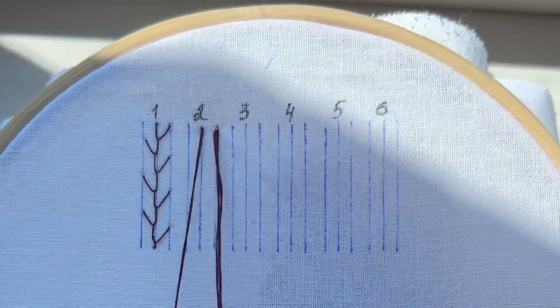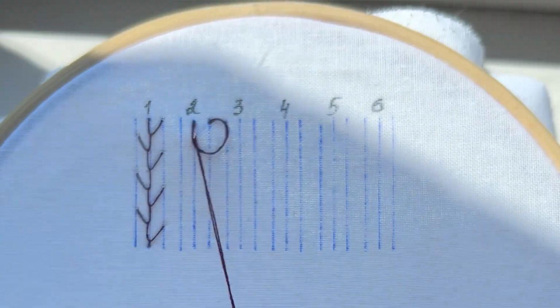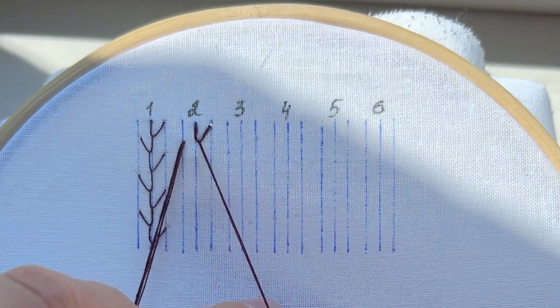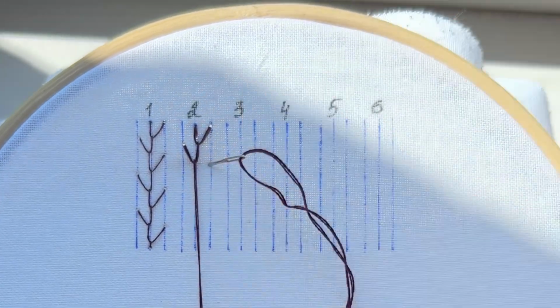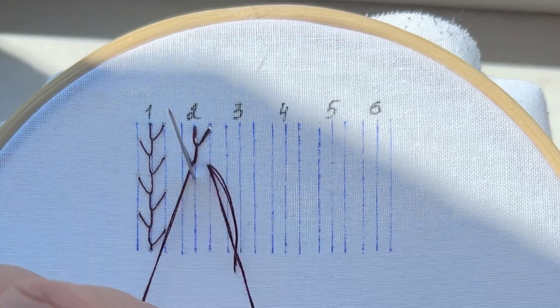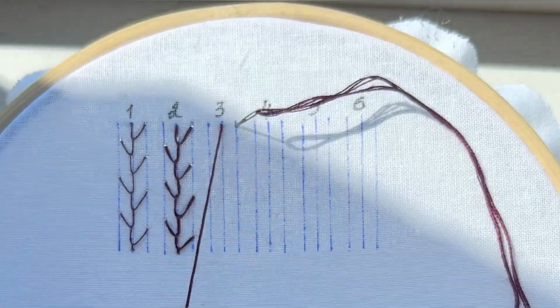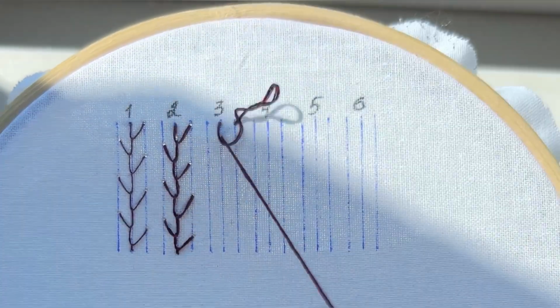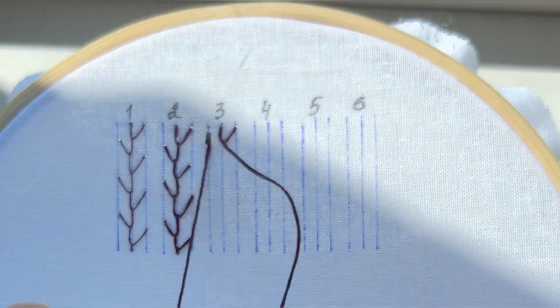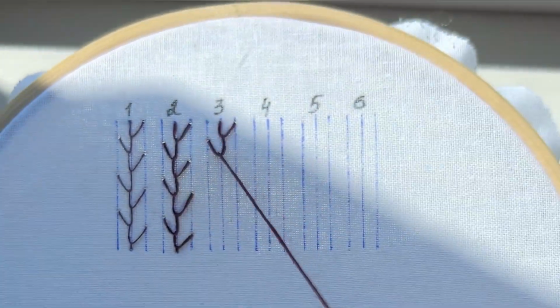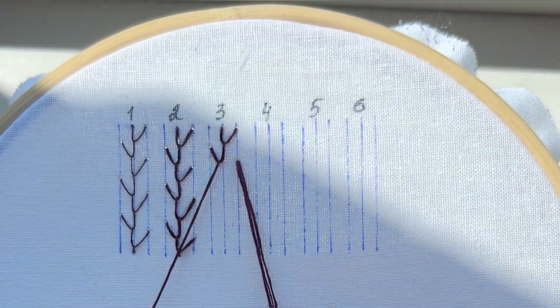The feather stitch is perfect for adding a decorative border to garments, linens, and other fabric items. The feather stitch can be used to fill shapes with a textured, airy pattern.